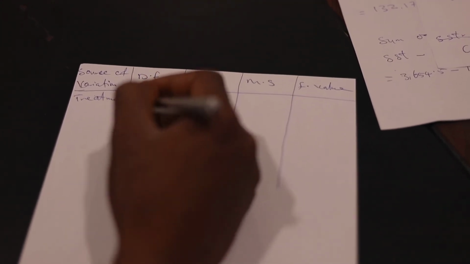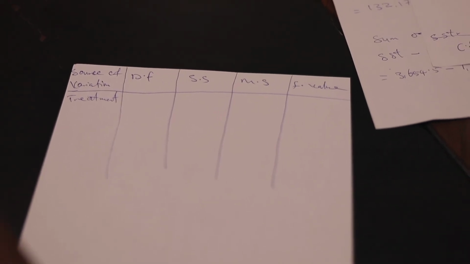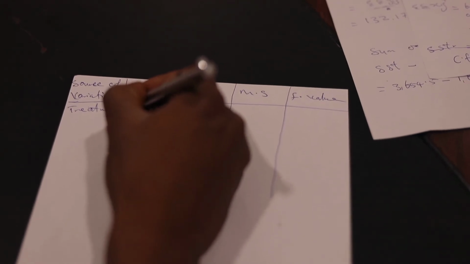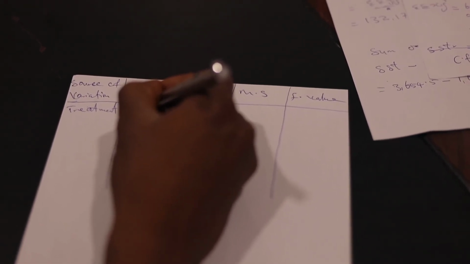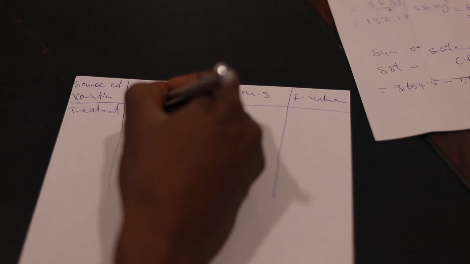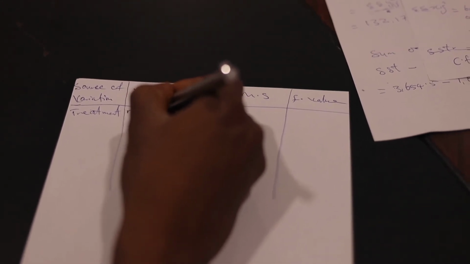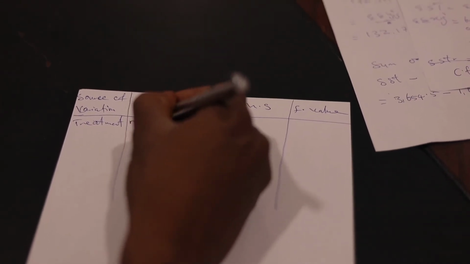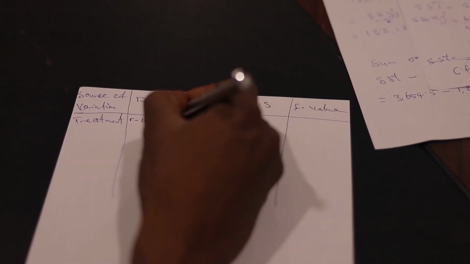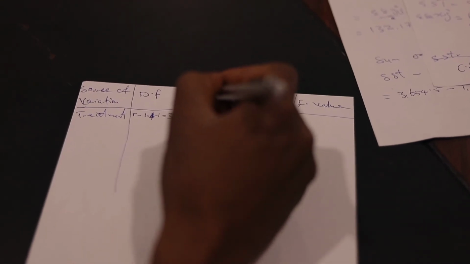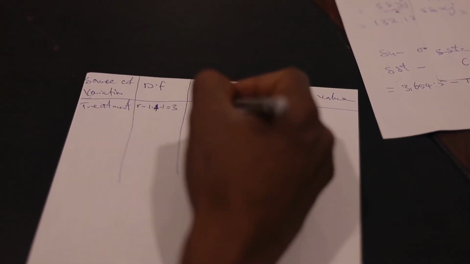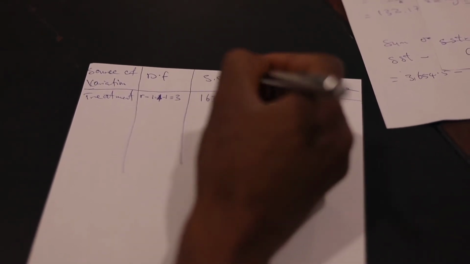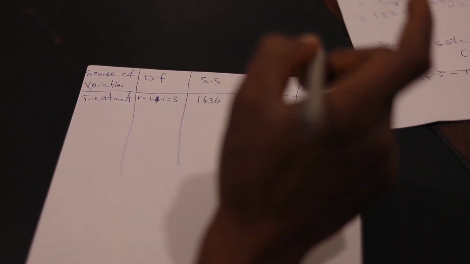Don't forget that formula that says R minus 1, which is equal to 3 minus 1, I mean, the row minus 1, which is equal to 3, right? And the figure we got for sum of square treatment is 1,636. The answer we got, the last figure we got.